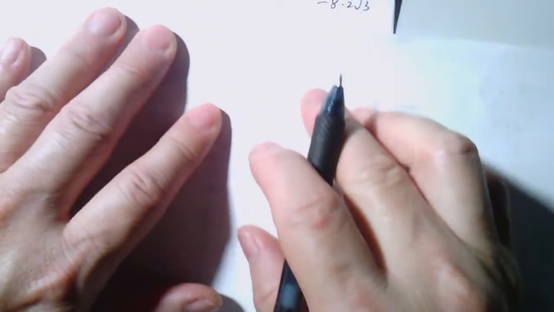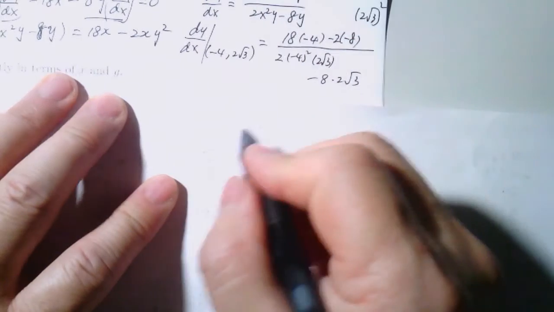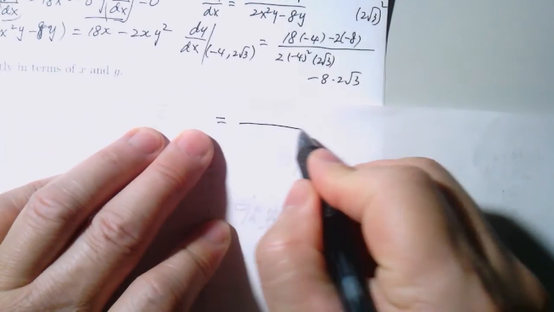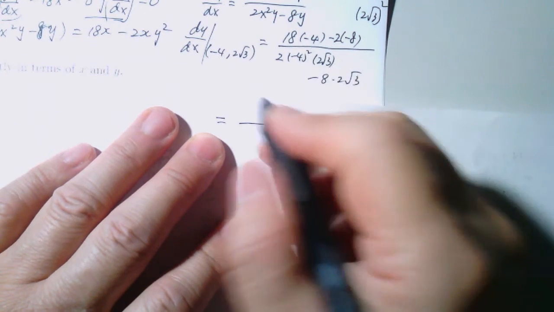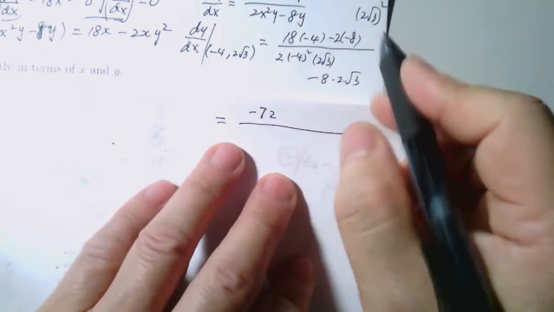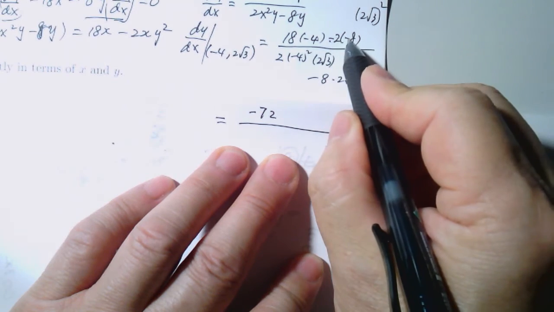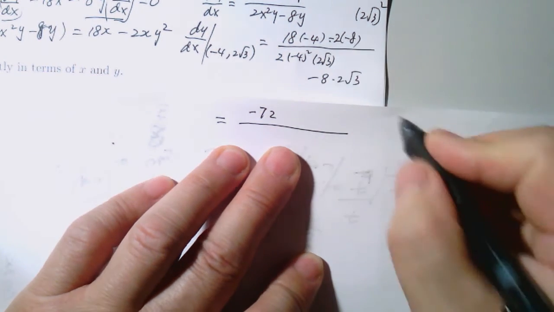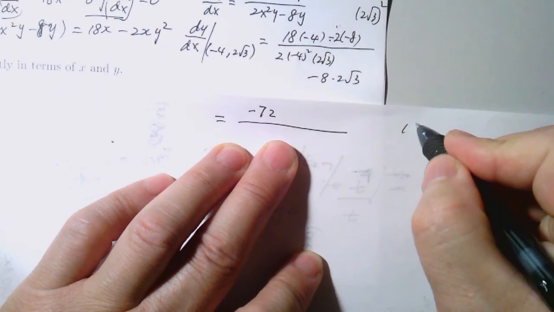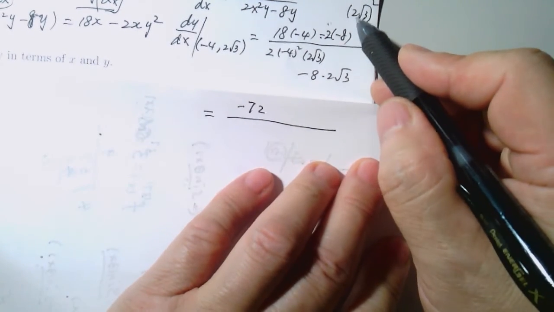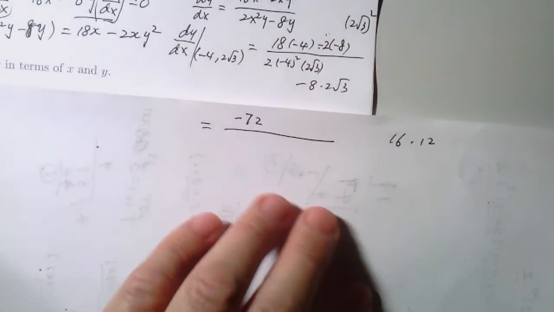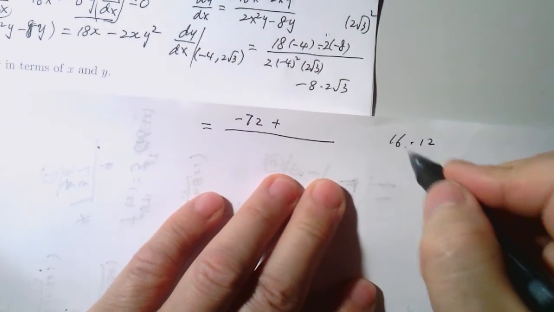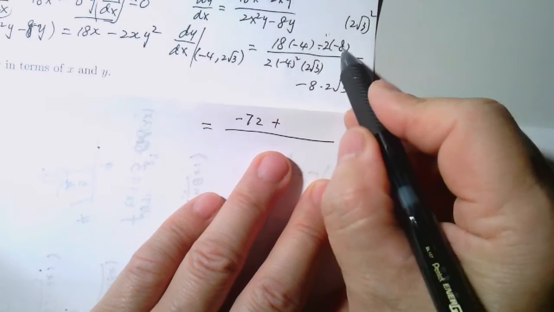So now, let's simplify this part there, okay? So that equals, numerator, 18 times negative 4, negative 72. This double negative is a positive 16. That gives us 16. This 2 square root of 3 squared is 4 times 3, that's 12. So that is plus 16 times 12.